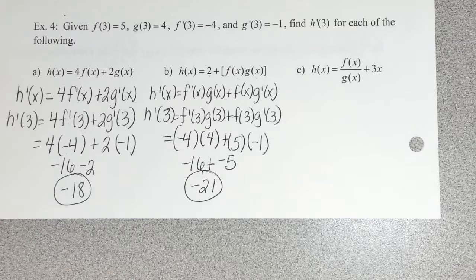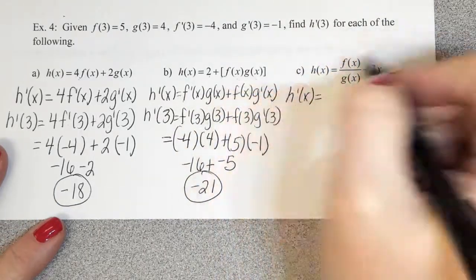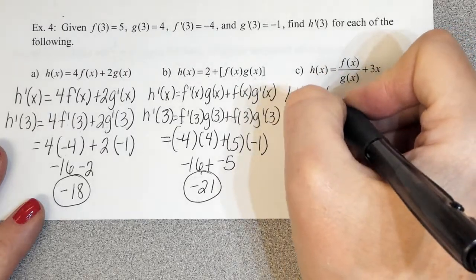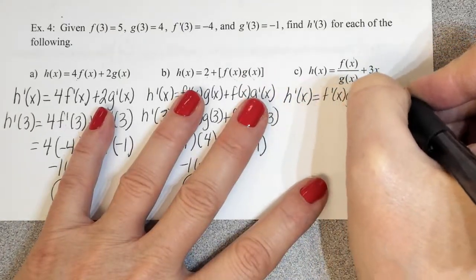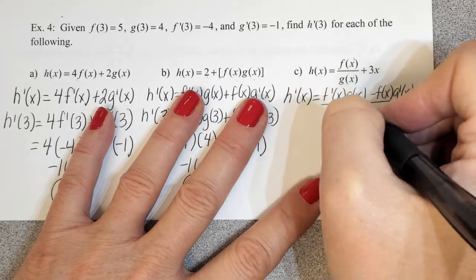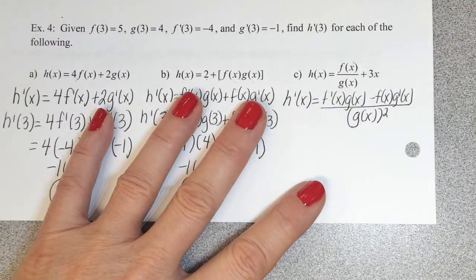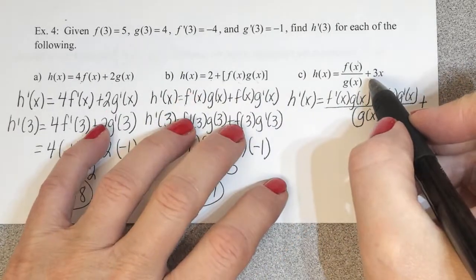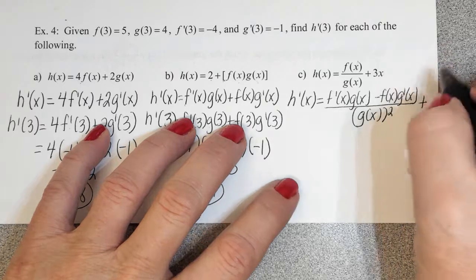All right, now doing the last one. h prime of x equals, what are we going to have to use here? Quotient rule, right? So we're going to have to do f prime of x, g of x, minus f of x, g prime of x, all over g of x squared, plus, and then what's the derivative of 3x? 3.